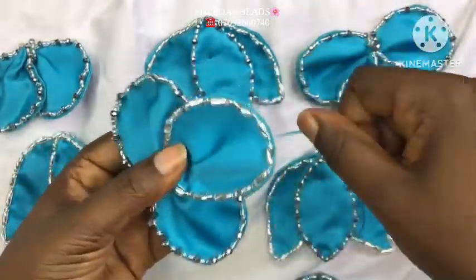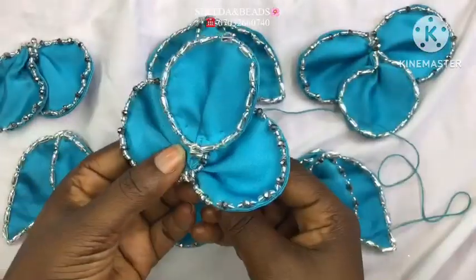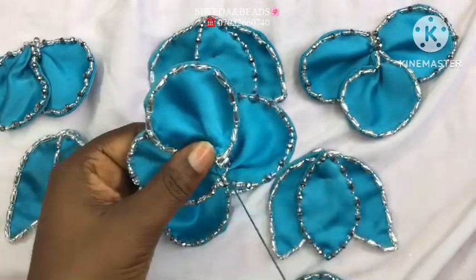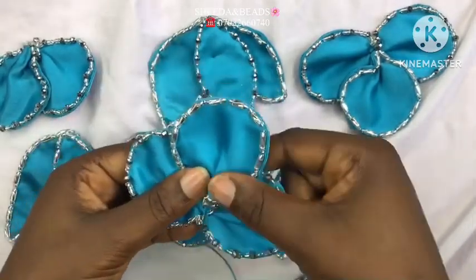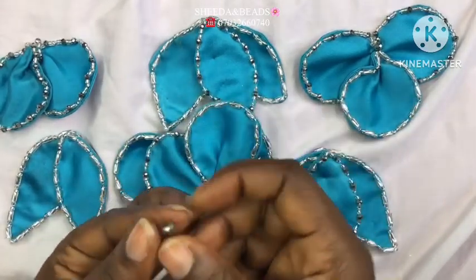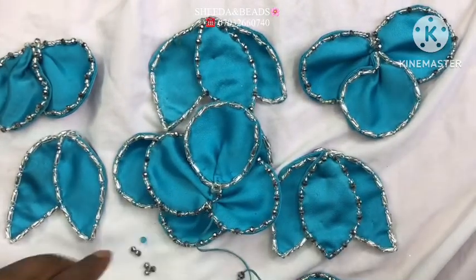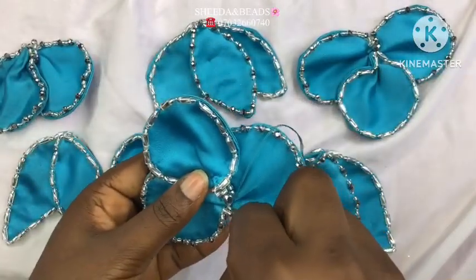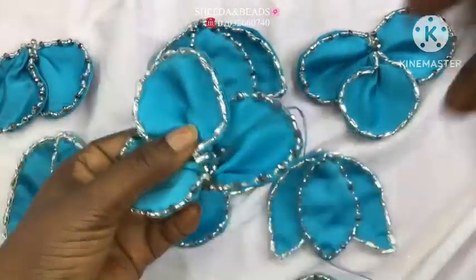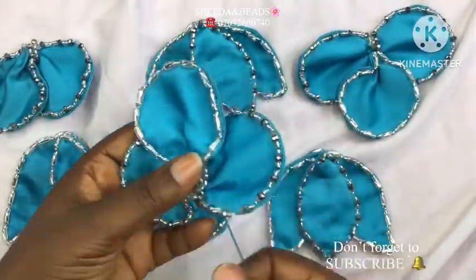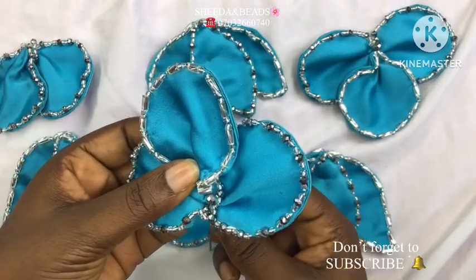Ensure you tack it to both sides so it doesn't dangle on your clothes. After doing so, you can use bead to cover any part that is showing that you do not want. I'm using crystal bead, silver crystal, to cover the tip that looks rough, so it doesn't disfigure your work at the end of the day.